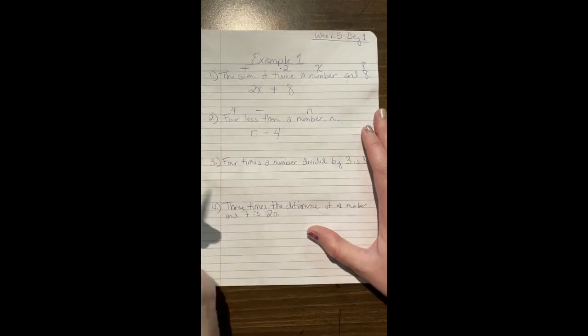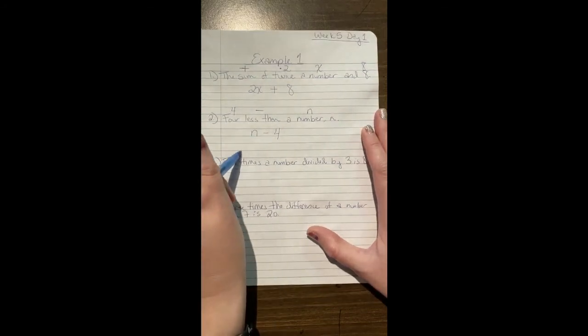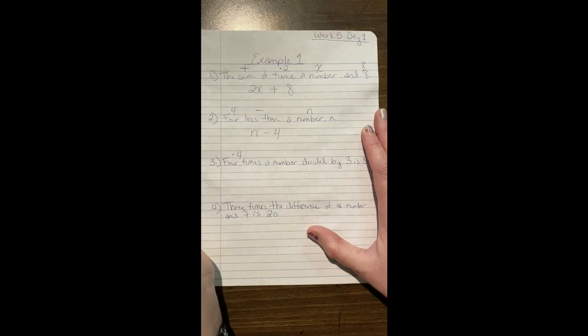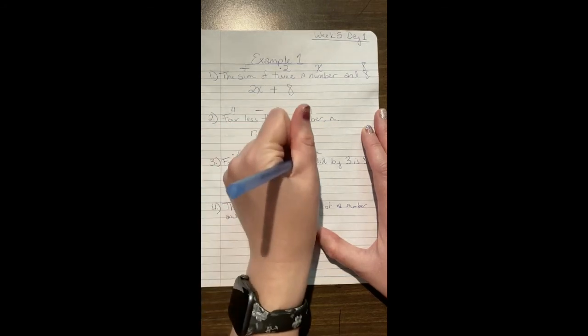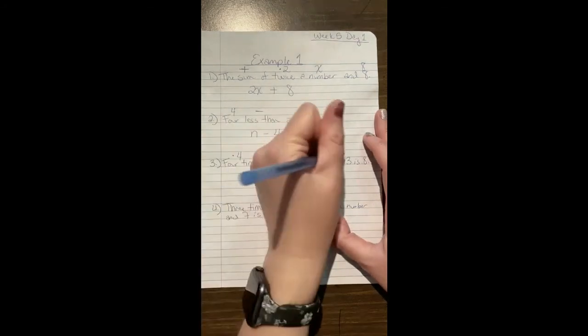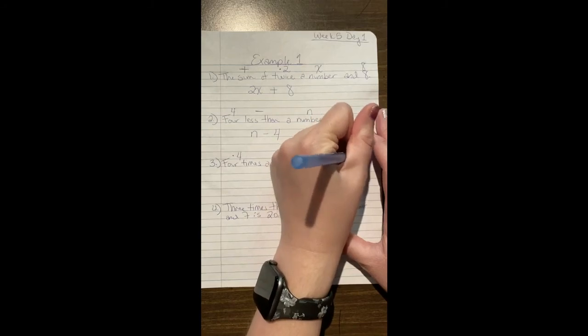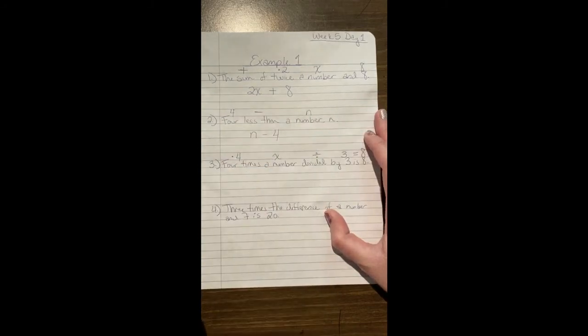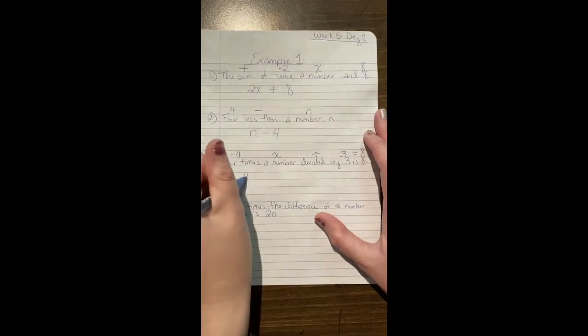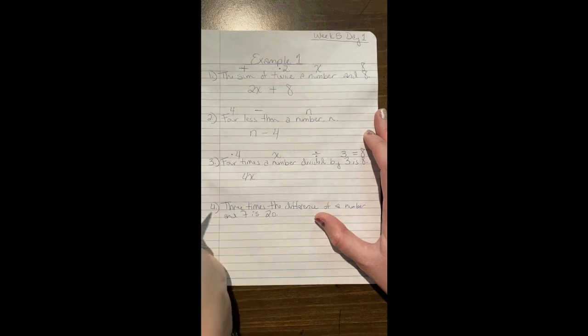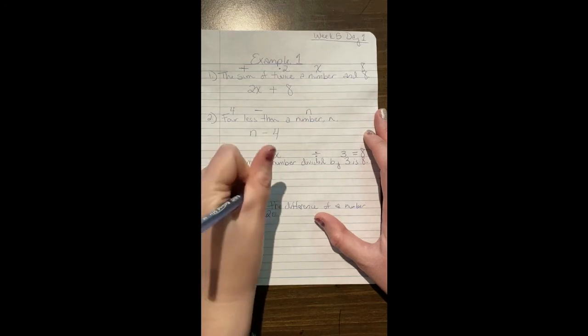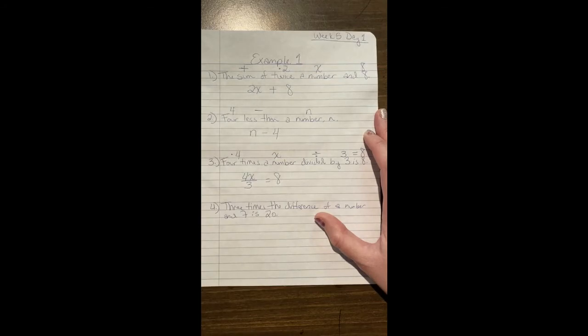Number 3, 4 times a number, I'm going to use the letter x, divided by 3, and then that word "is" is an equal sign. So this one's going to be an equation. We have 4 times a number divided by 3 is 8.